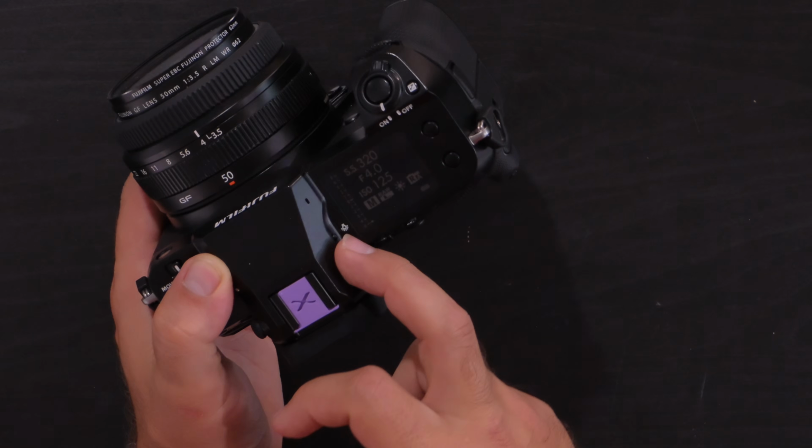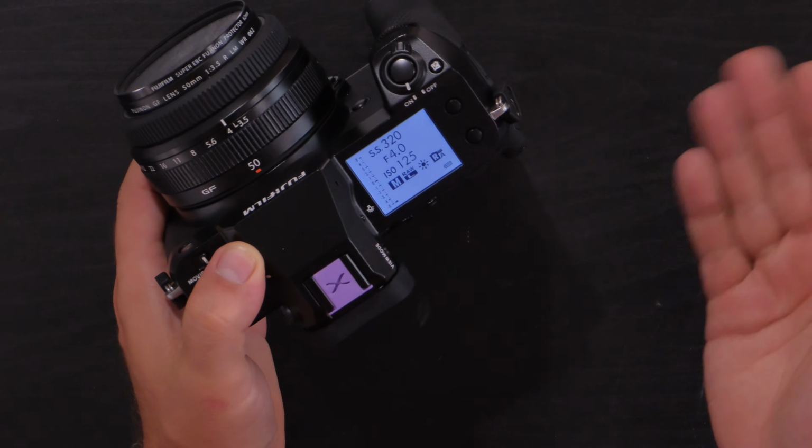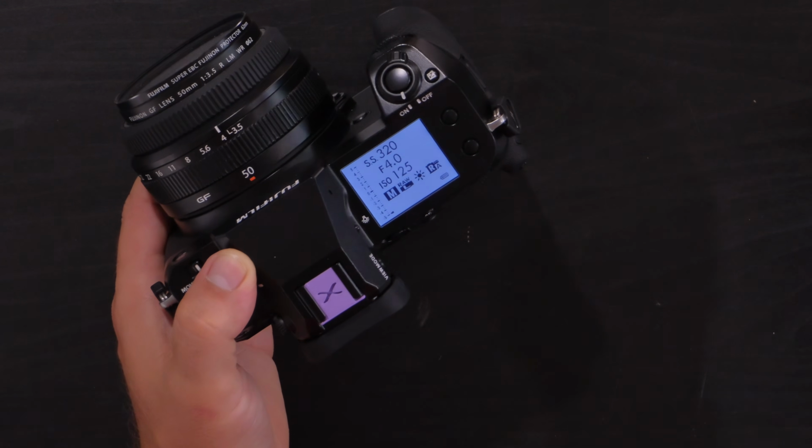Now we also have a sub monitor on the top, which is quite useful to quickly get a look at our settings, just looking down at the camera. And then we have a button here so we can light it up and better see all of our information. Now another cool thing is that we can toggle different view modes for the sub LCD.